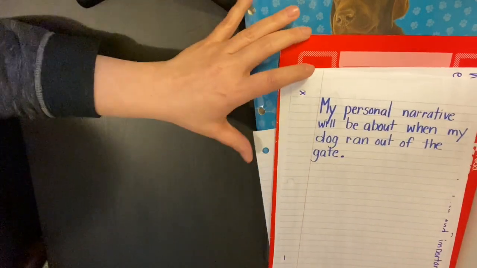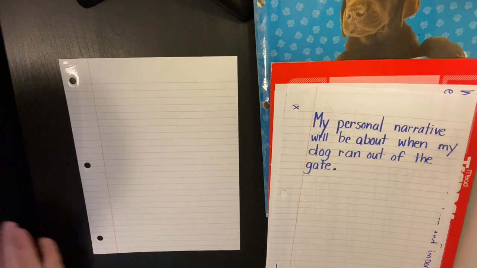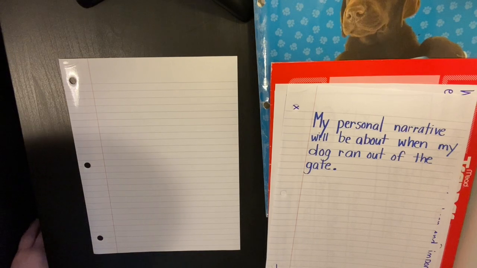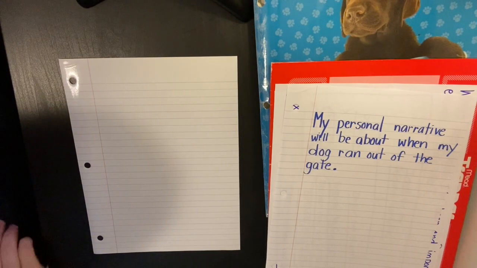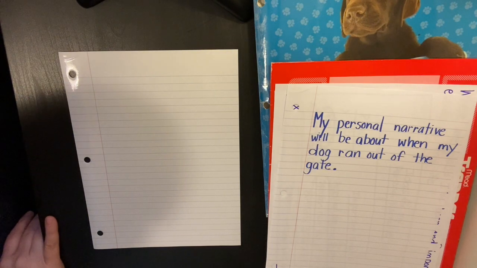So the next thing we need to do is stretch out this moment. Think about all of the different things that happened during that time so that I can start to put together many details about my personal narrative. And when you stretch things out and you add more, that's a word that we say is called elaborate. And elaborate means to make something fancy and stretch it out and really make it interesting with lots and lots of details.